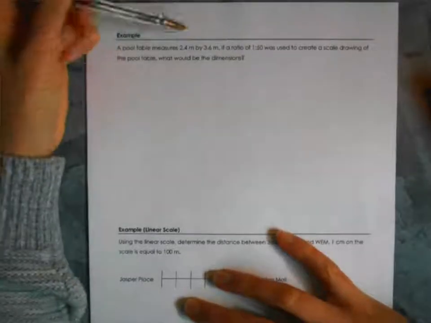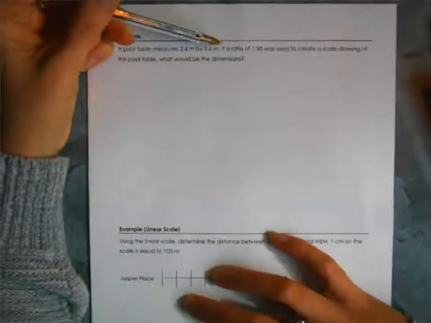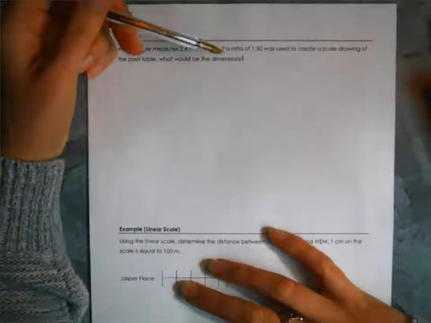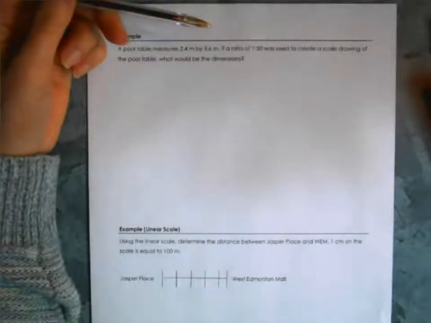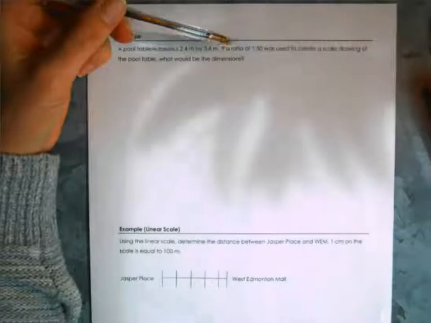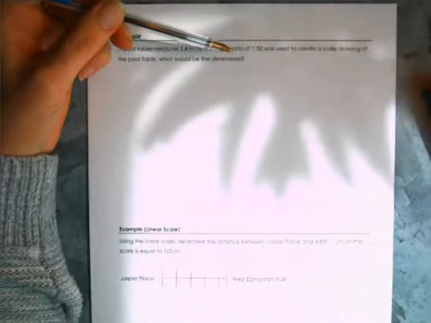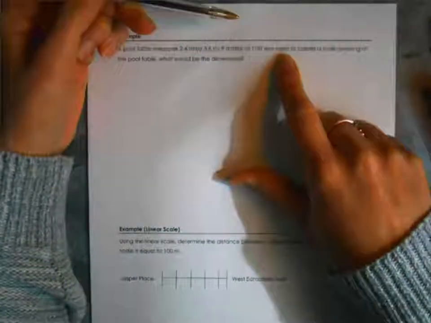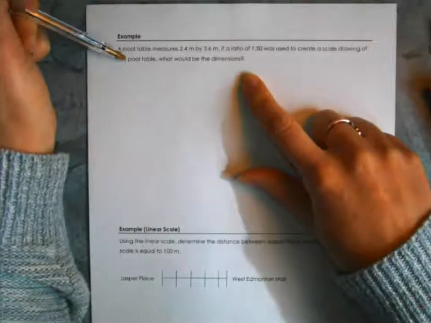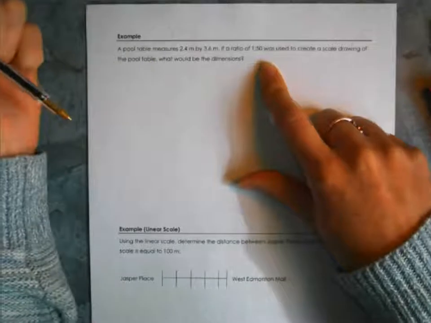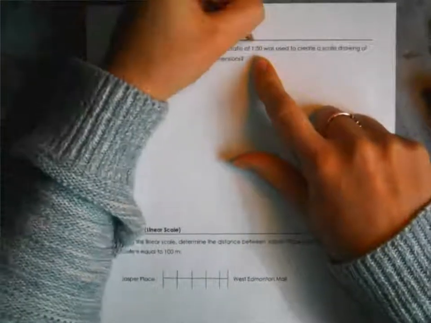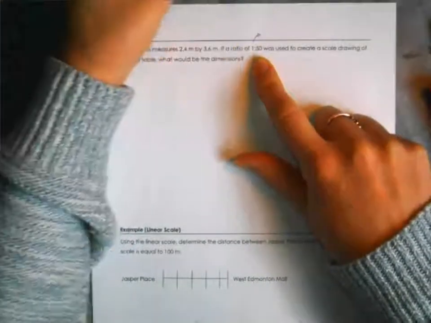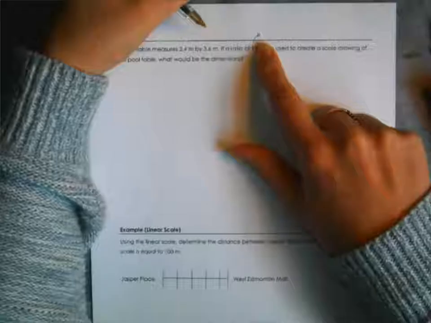So we have an example where a pool table measures 2.4 meters by 3.6 meters. If a ratio of 1 to 50 was used to create a scale drawing of the pool table, what would be the dimensions? Now, this one is a little bit unclear, but if you guys were in a test, I would make sure that that was clarified.